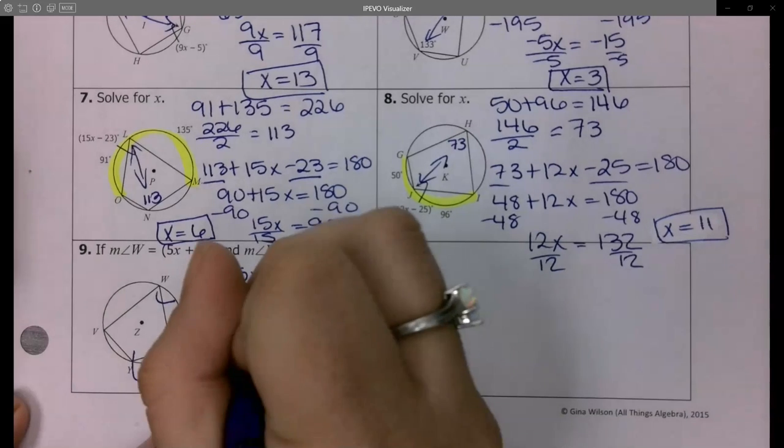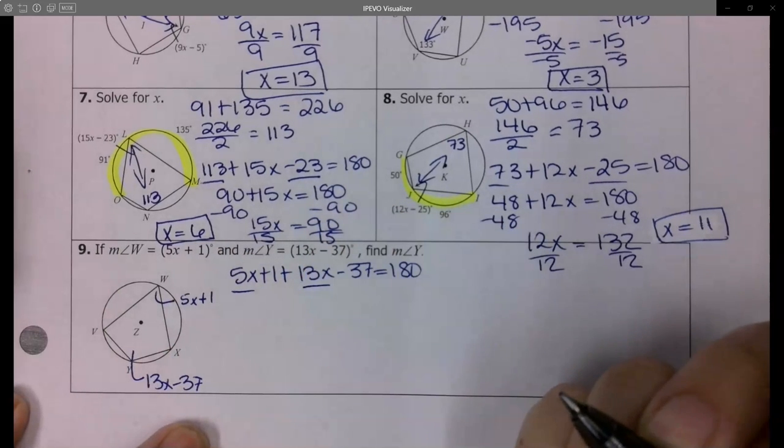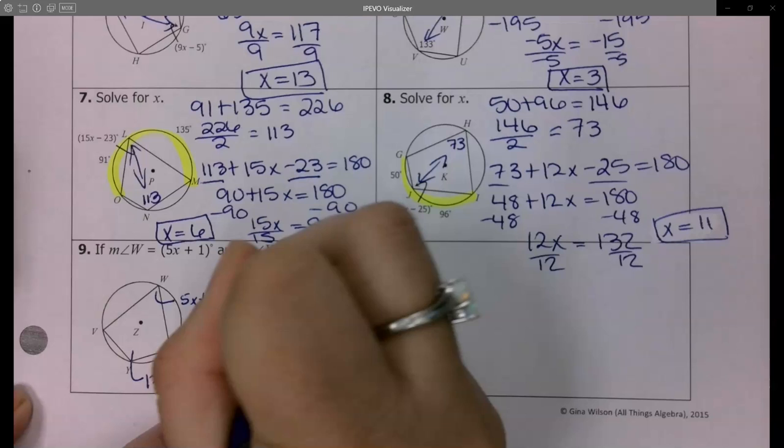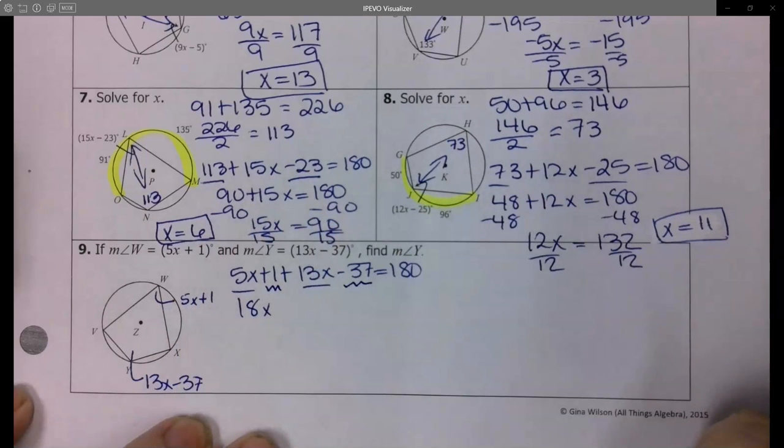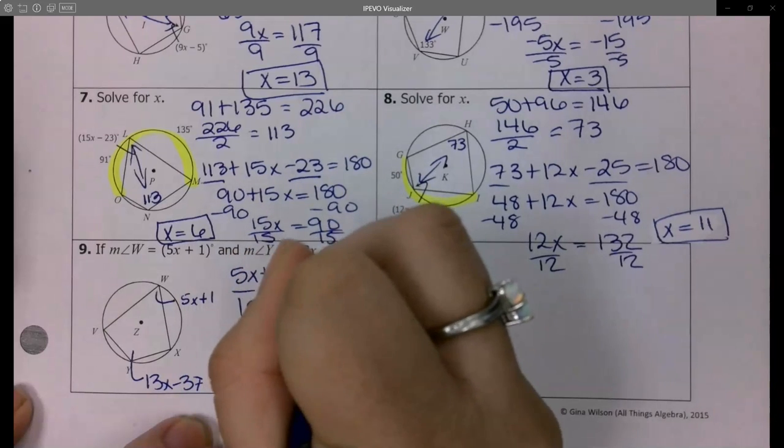Then I can go ahead and combine like terms. I have 5x and 13x. 5 plus 13 gets me 18. Then I have 1 minus 37, which gives me negative 36.